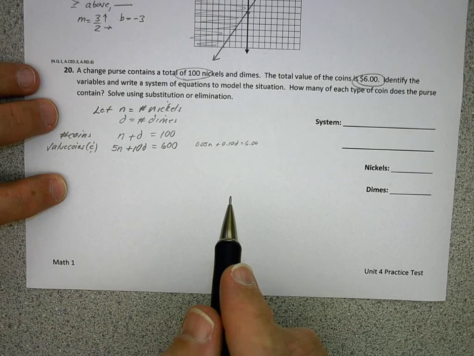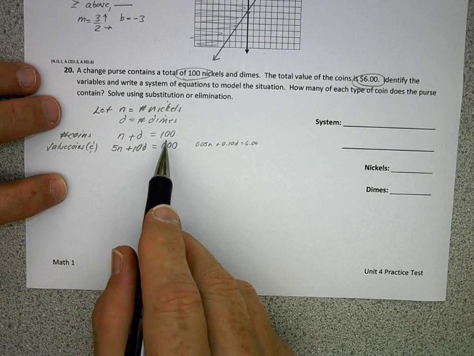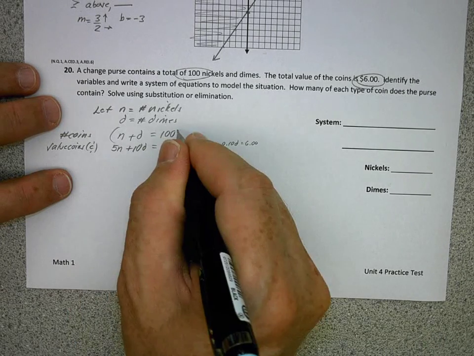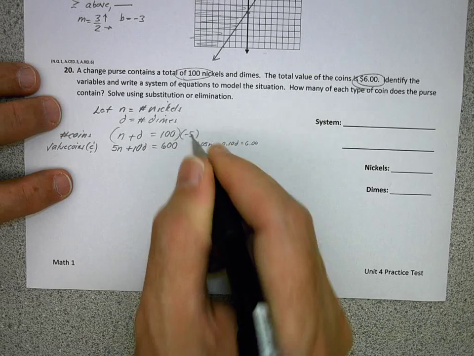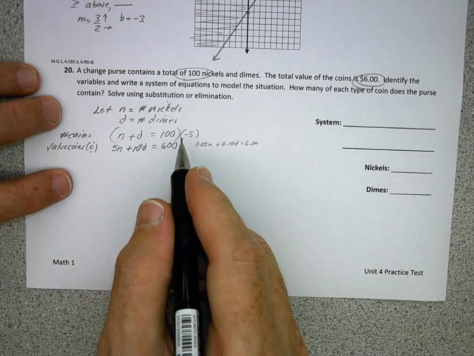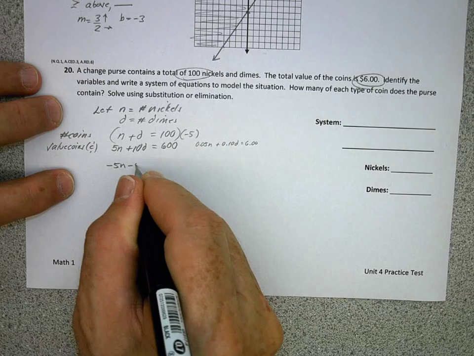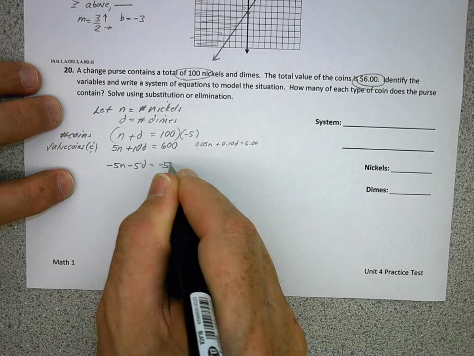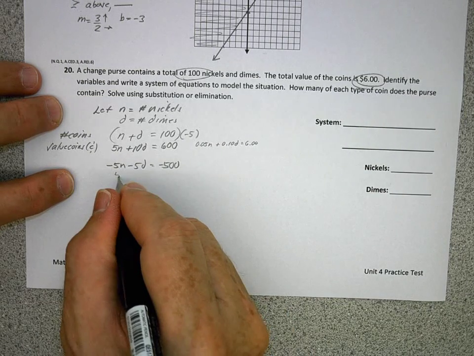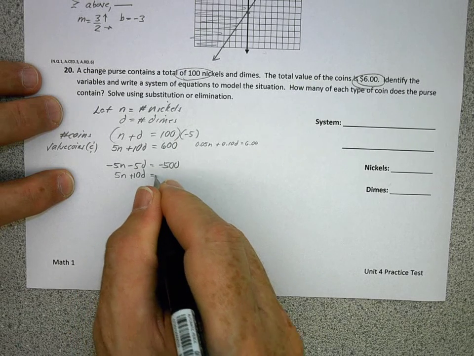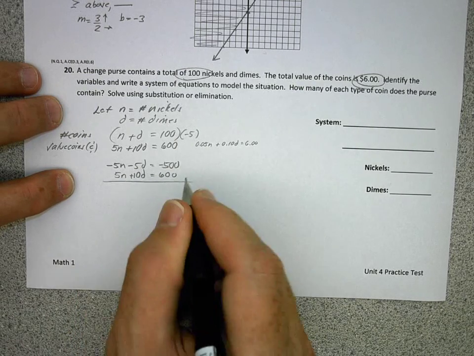We could solve it by solving for N or D and doing substitution, but I'm just going to solve it easier. I'm going to take the top equation and multiply by -5 and get rid of my nickels. So let's multiply that across. -5N - 5D = -500. And then our other equation, we didn't change it. And now we add. The nickels go away as we expected.